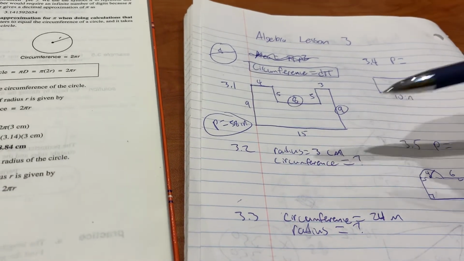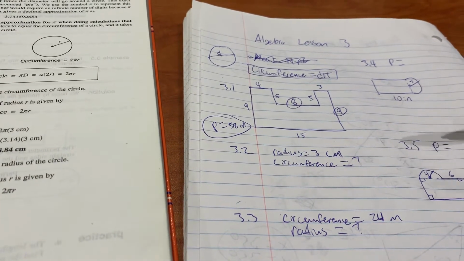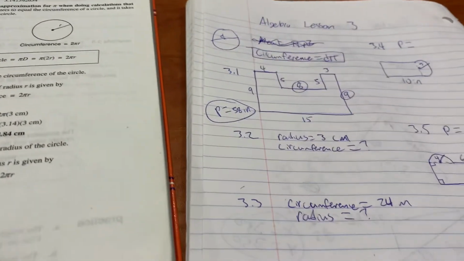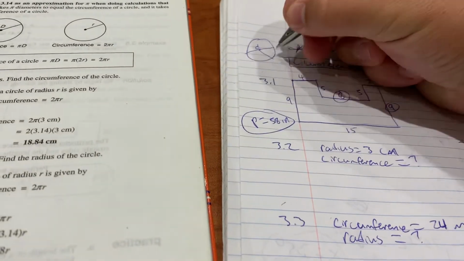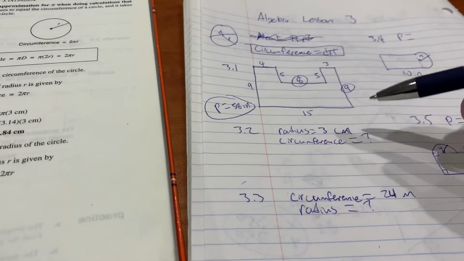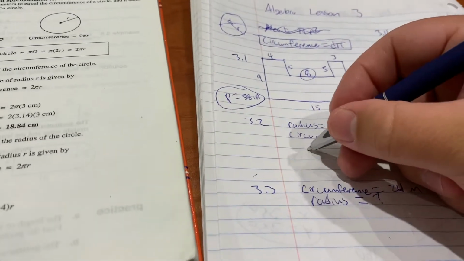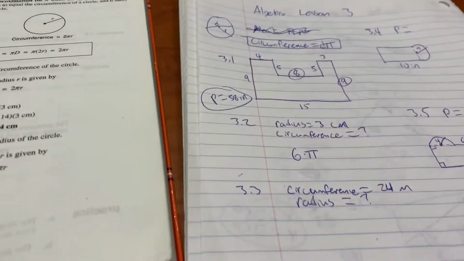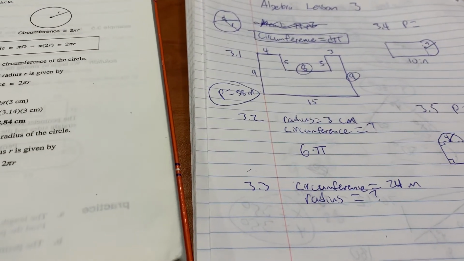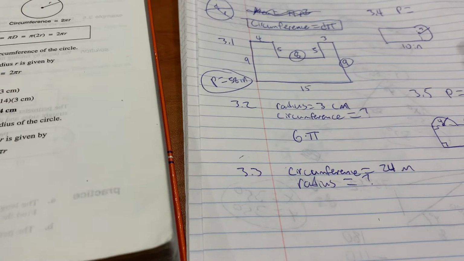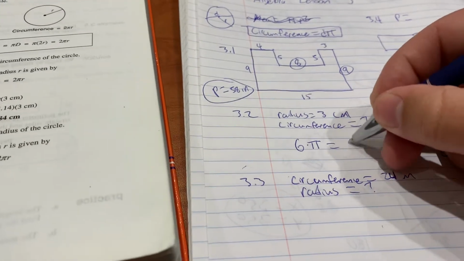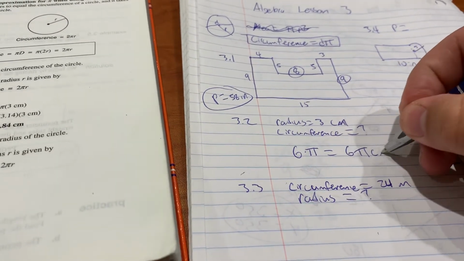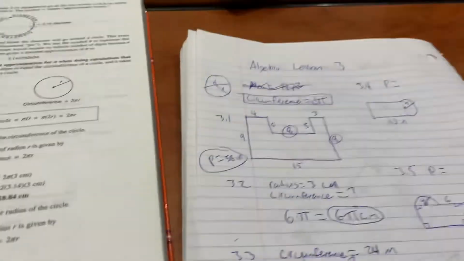So 3.2, it says the radius is 3 centimeters. What's the circumference? Well, the radius is half the diameter, right? So if the radius is 3, the diameter is going to be 6. So it's going to be 6 times pi. And in the book, it's going to do 6 times 3.14 and simplify that. I want you to write your answer in terms of pi. You can just write your answer as 6 pi centimeters.